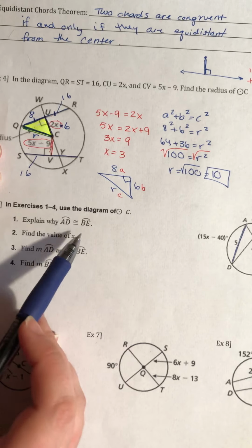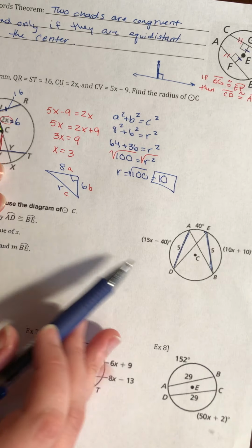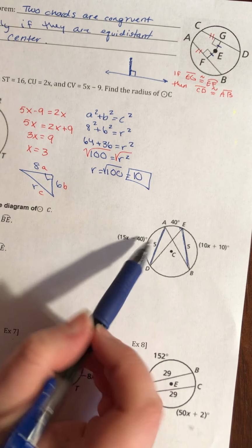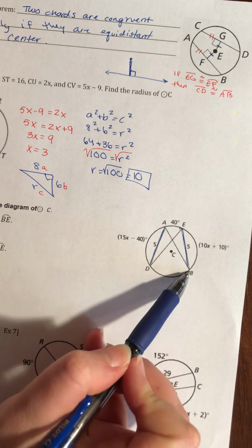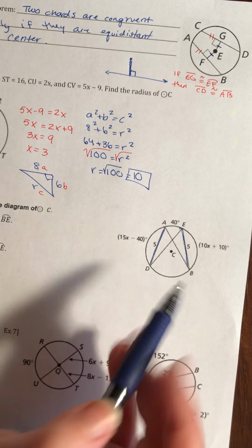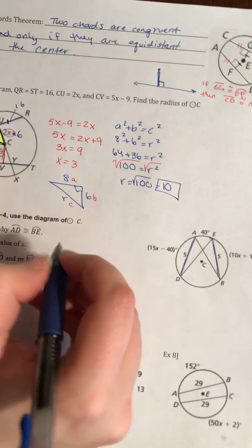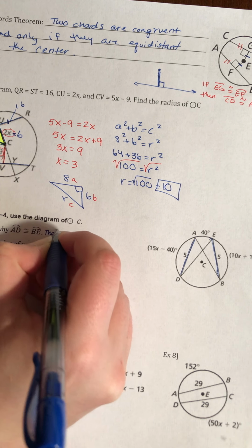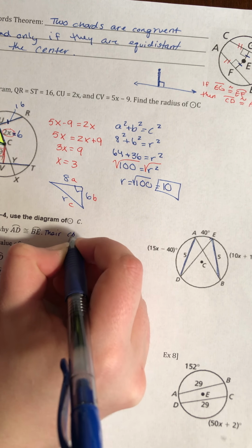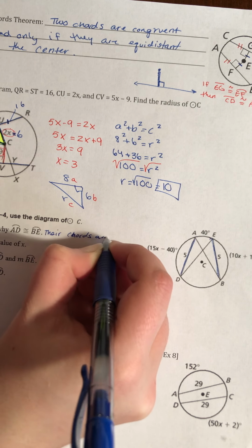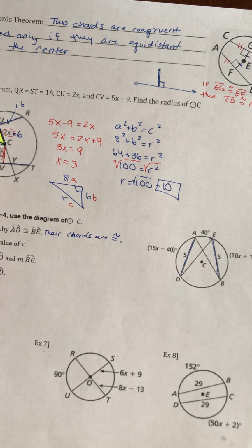So the first thing is, why is arc AD congruent to arc BE? So why are these two arcs congruent? Well, that's because their chords are congruent. That was the first theorem we did, the congruent corresponding chords theorem.